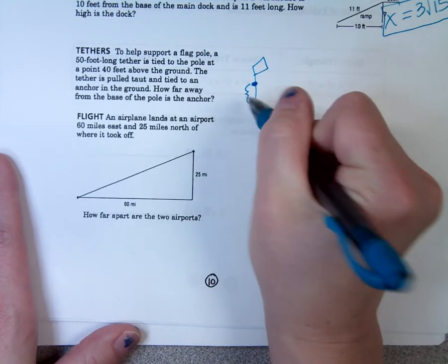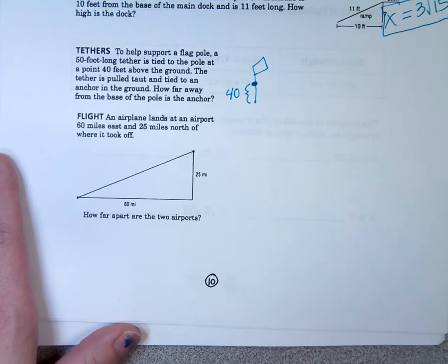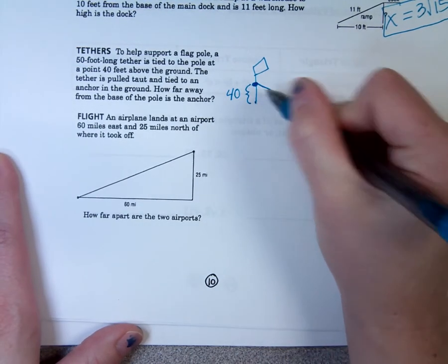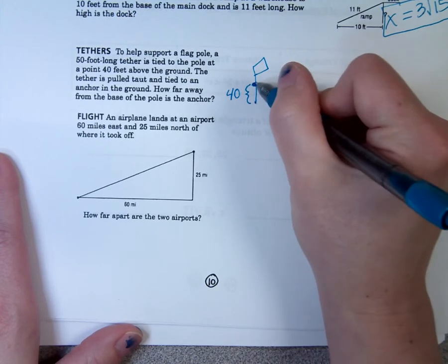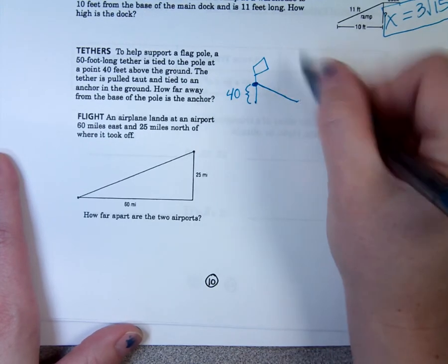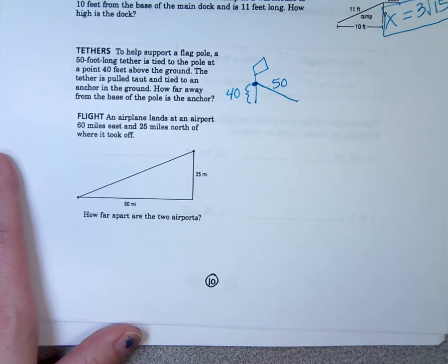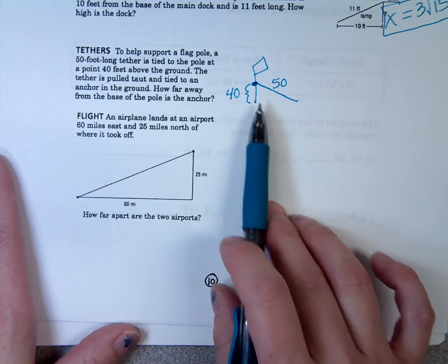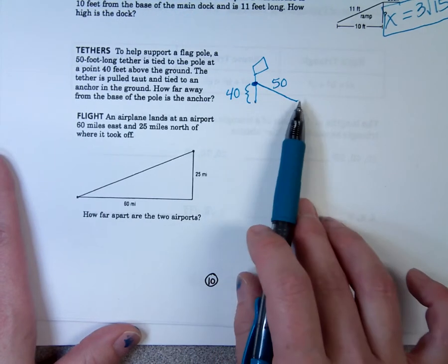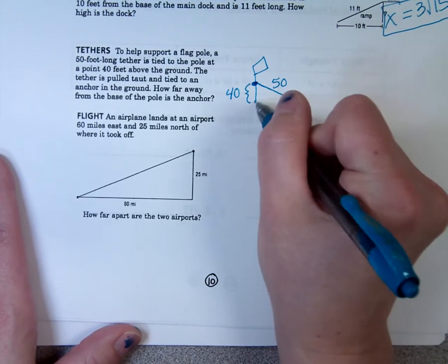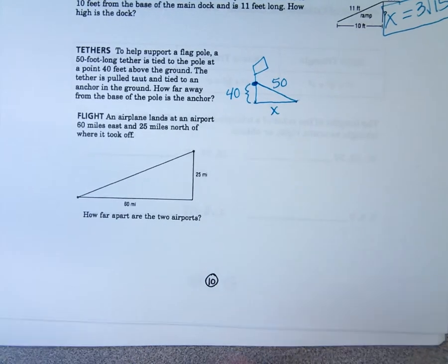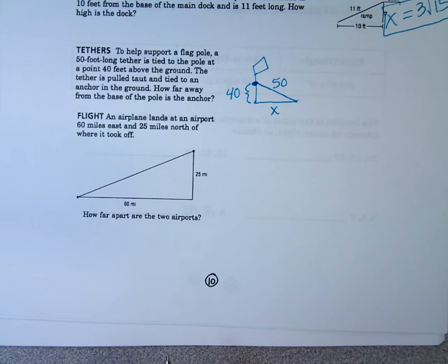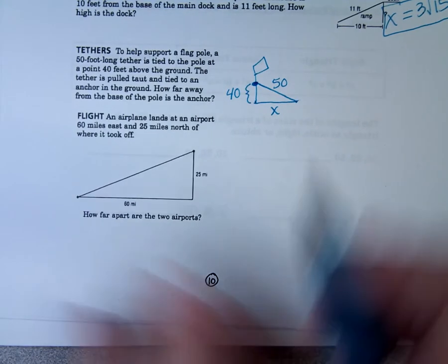So the distance from the ground to where that tether is tied is 40 feet. And the fact that you're tethering it to the ground, this is the tether. So it's 40 feet above on the flagpole, and it's pulled tight. That's your 50-foot long tether. And then it says how far away from the base of the pole is the anchor. So here's the base of your pole. Here's where it's anchored down to the ground, and it wants to know how far that is. That's the hard part about these problems, trying to draw your picture. Once you've got your picture, it's easy. Which one's the C? The 50 is your C.